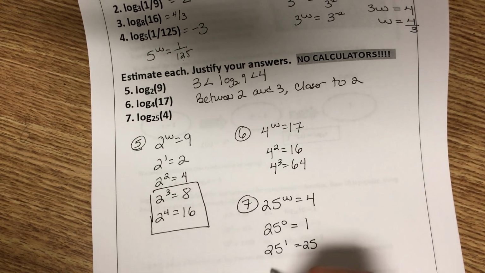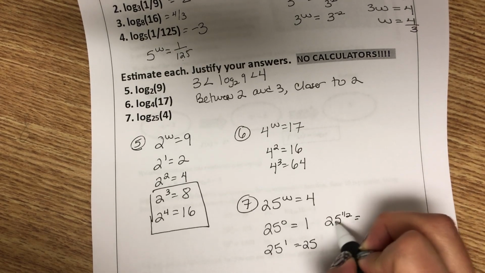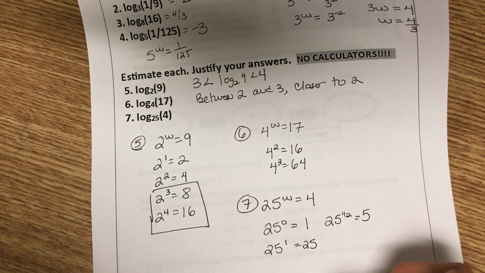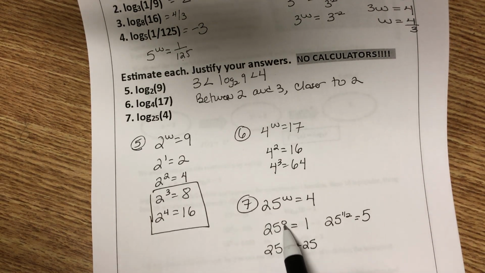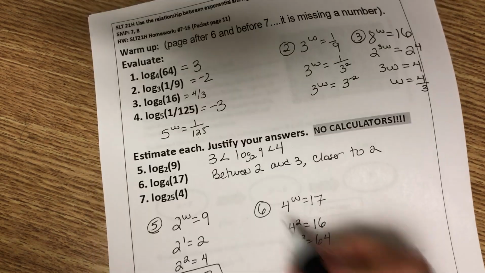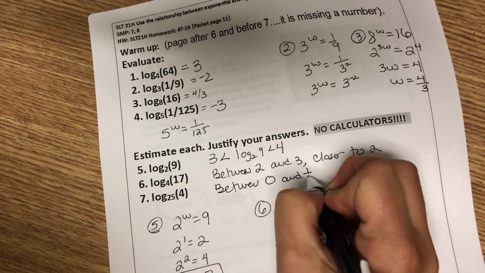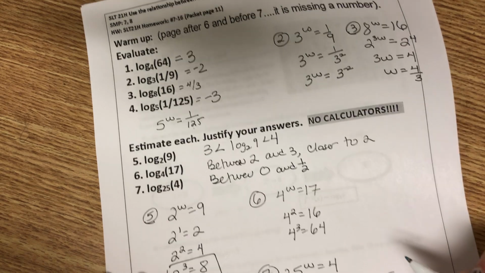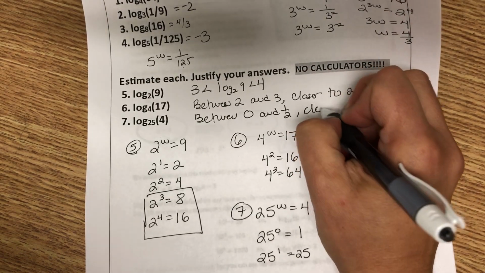I actually know 25 to the 1/2, because that's the square root of 25, is 5. So I'm going to say that number 7 is between 0 and 1/2. And it's going to be closer to the 1/2 since 4 is closer to 5.